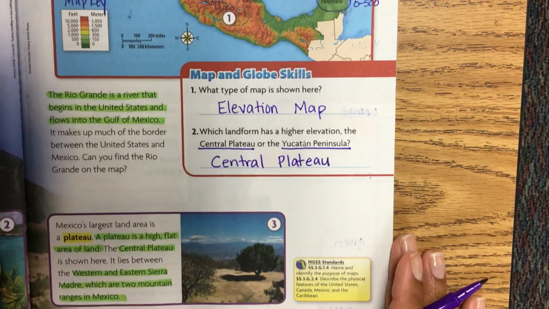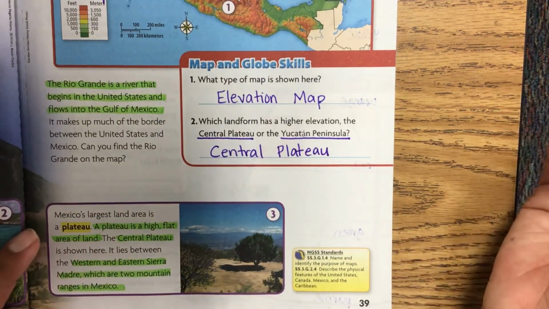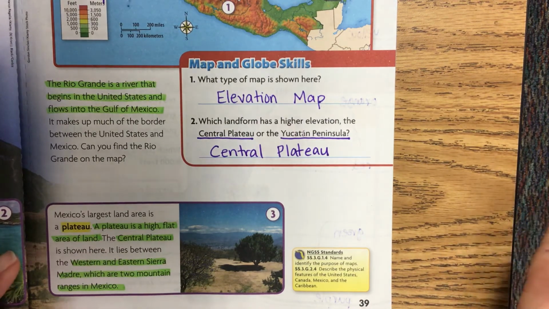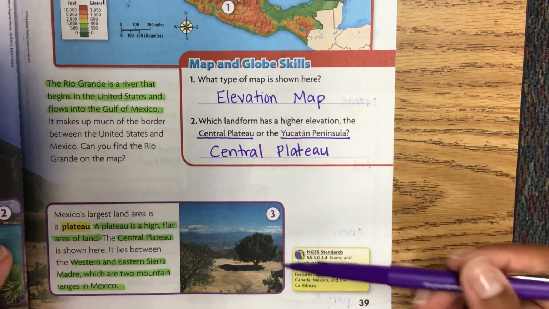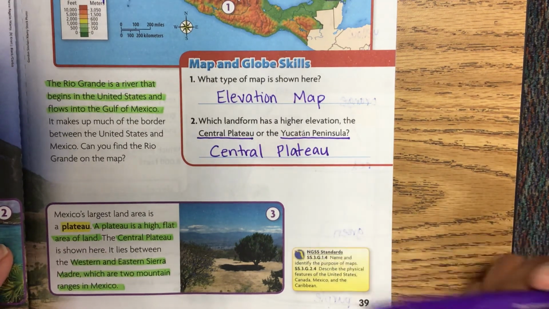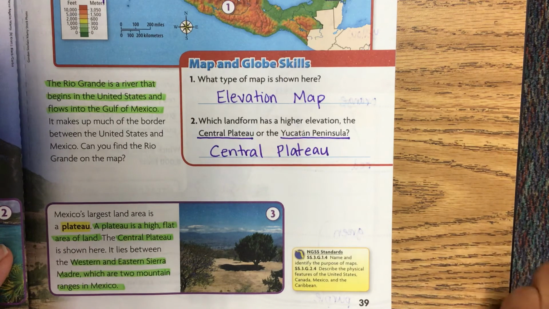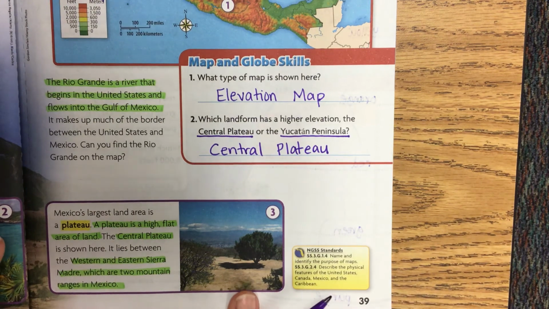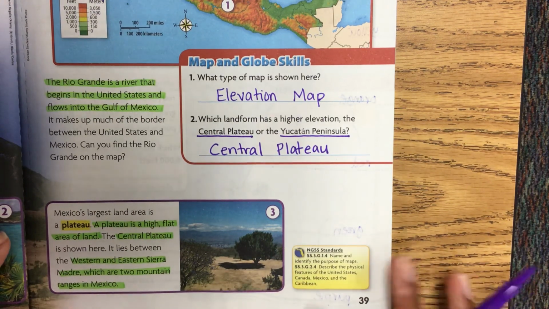All right, take a look at the bottom. Mexico's largest land area is a plateau. A plateau is a high, flat area of land. The Central Plateau is shown here. It lies between the western and eastern Sierra Madre, which are two mountain ranges in Mexico. And we learned previously that mountain ranges have very high elevations.